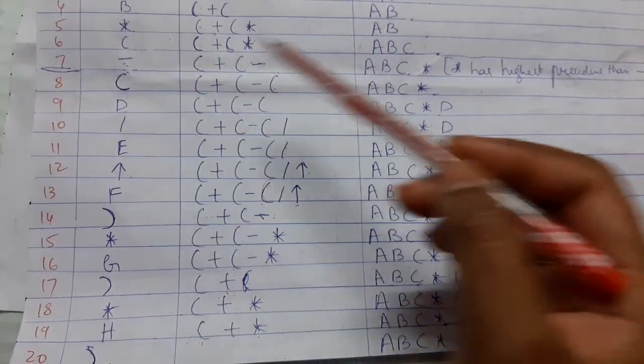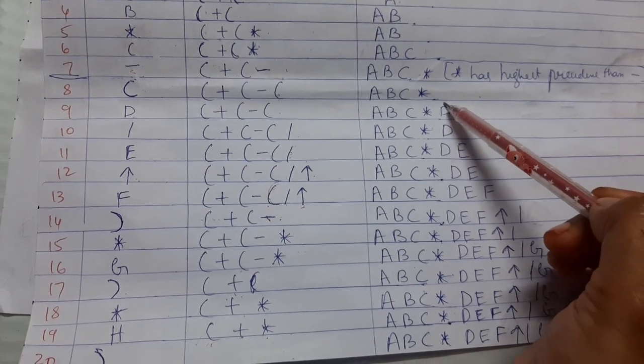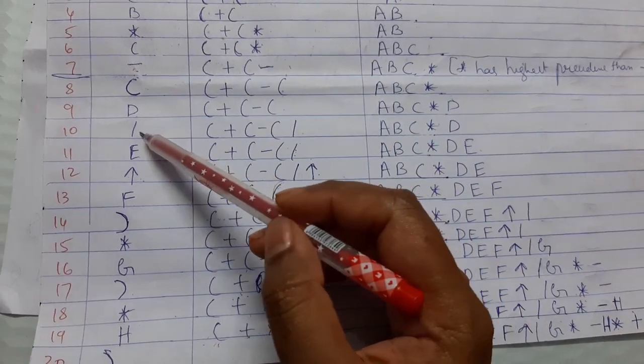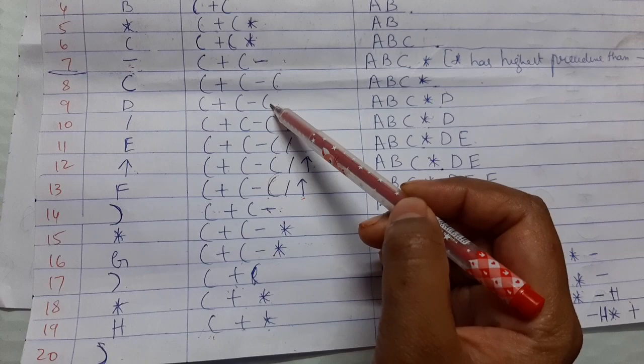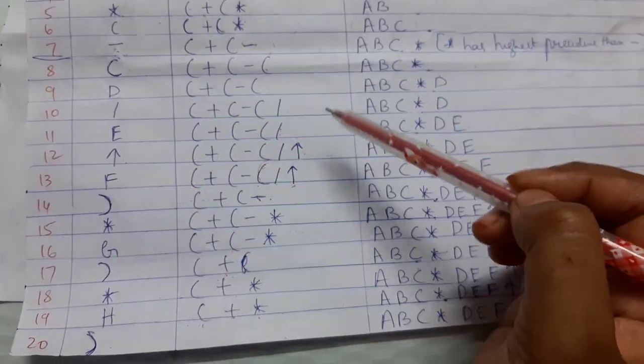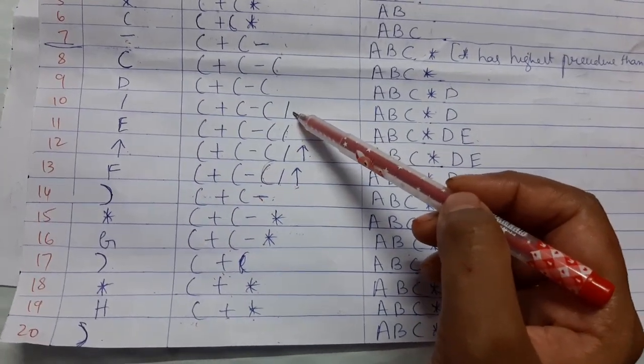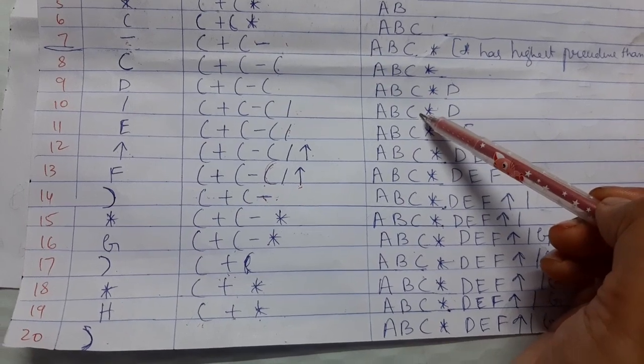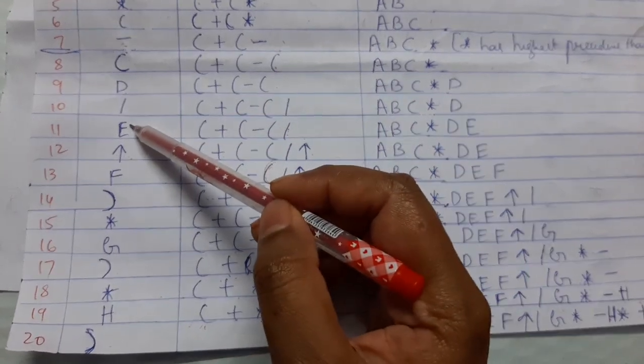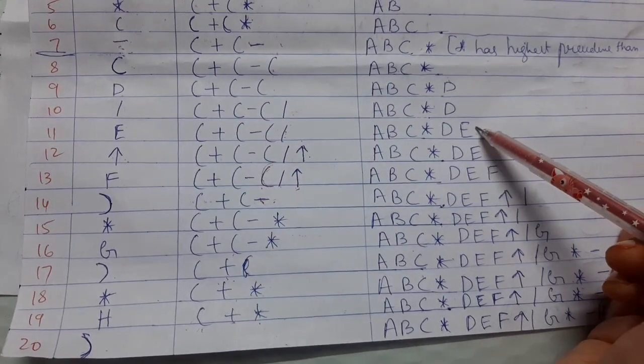D. D is an operand. Place it in the postfix expression. Division operator. See, you have to compare. There are no operators to compare. You just push the division operator onto the top of the stack and the expression remains as it is. E. E is what? E is an operand. Place this in the expression.